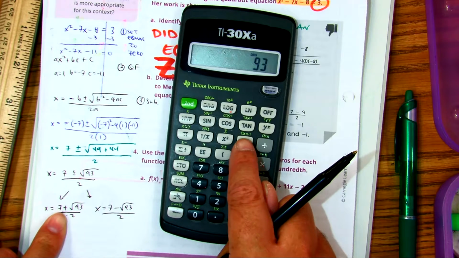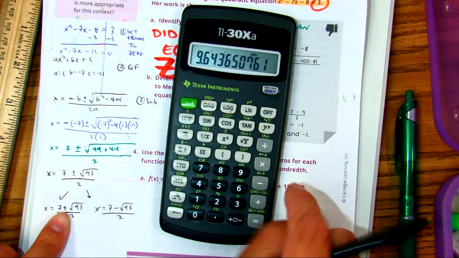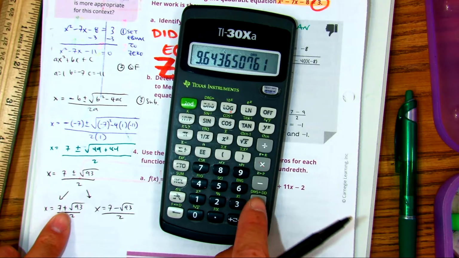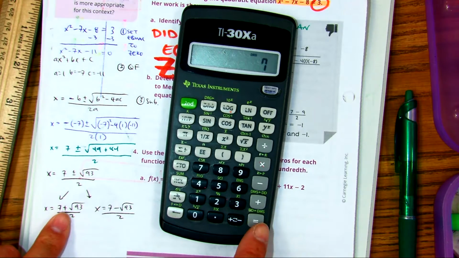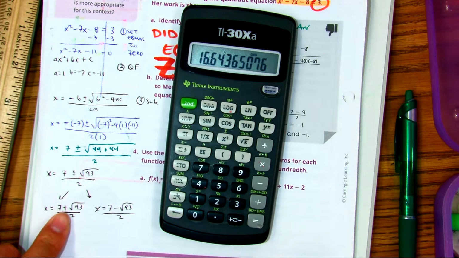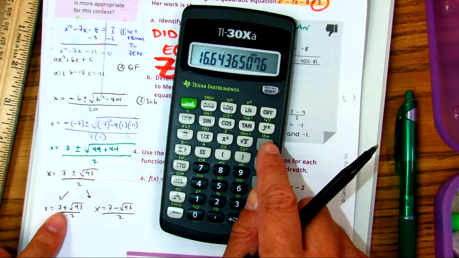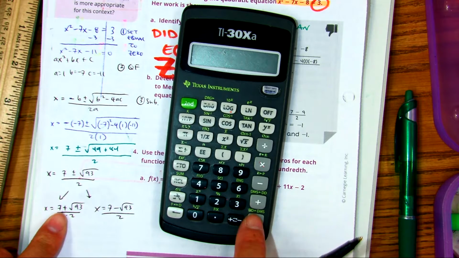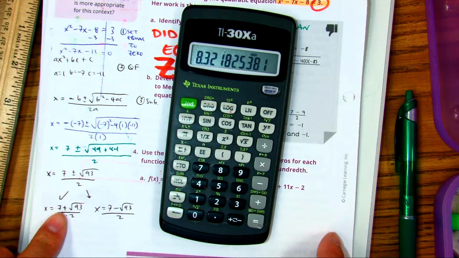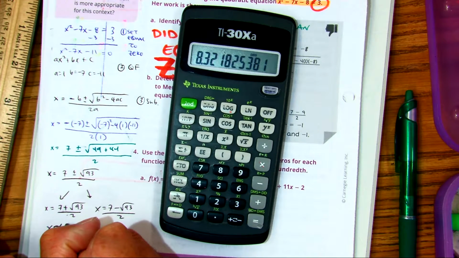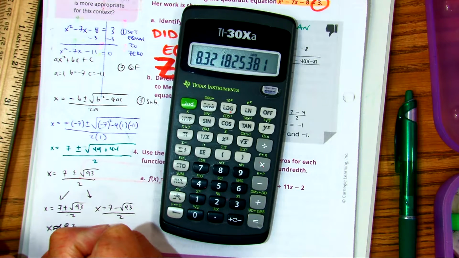And then I'm not going to touch it. I'm just going to write plus 7 and then enter or equals. And then I'm going to divide my answer by 2. In class, if you round to the nearest hundredth, the answer is 8.32.